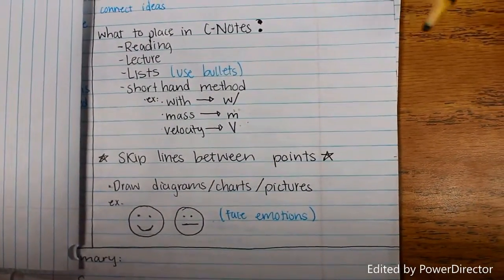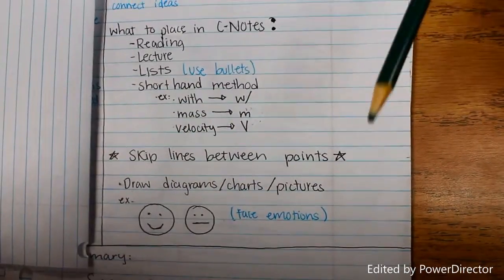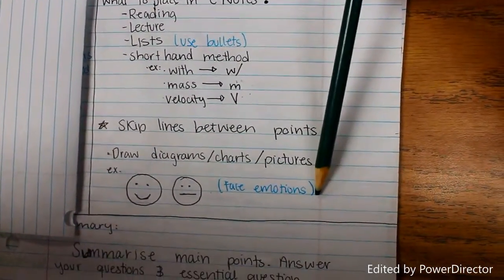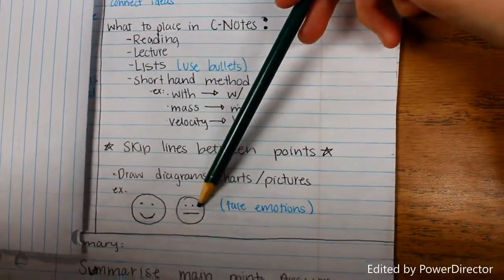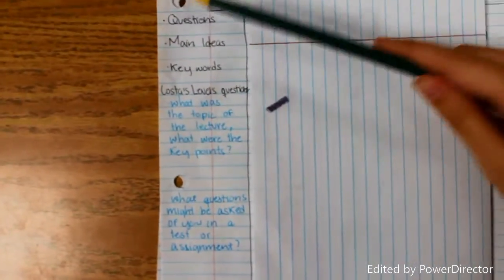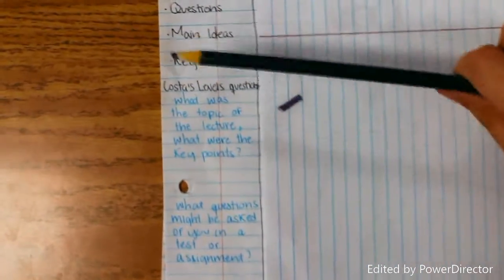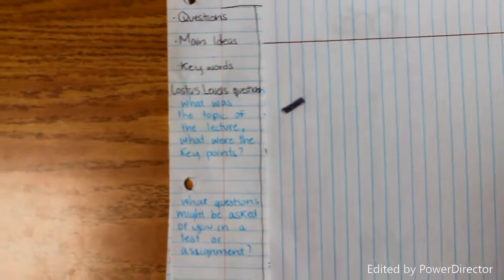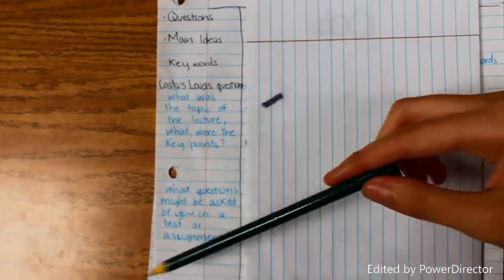And if you're a visual person, you can draw diagrams, charts, pictures. So for example, face emotions: happy, serious, confused. There's this side, which is questions, and you're supposed to have the main ideas and keywords, such as if you don't know what happy means, you can put happy and then the definition.